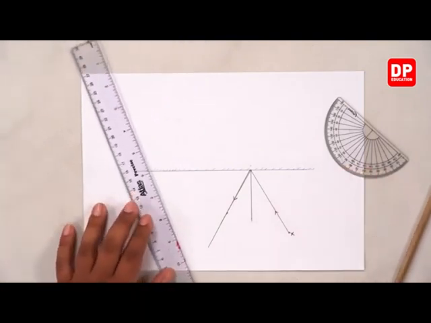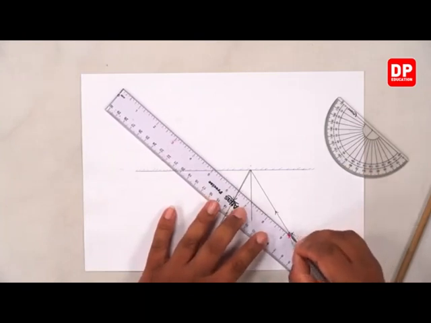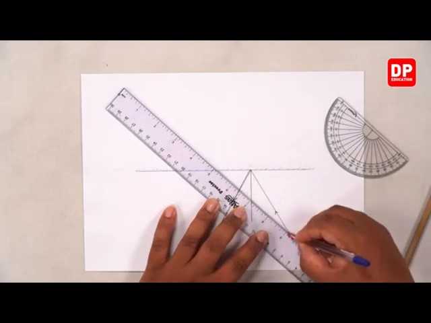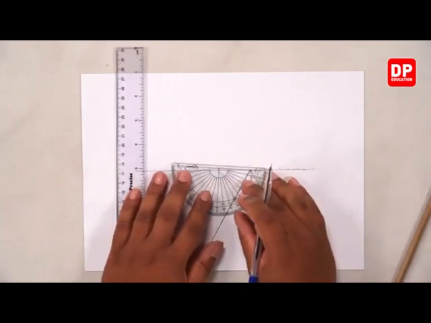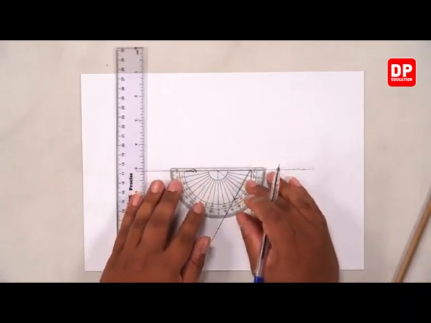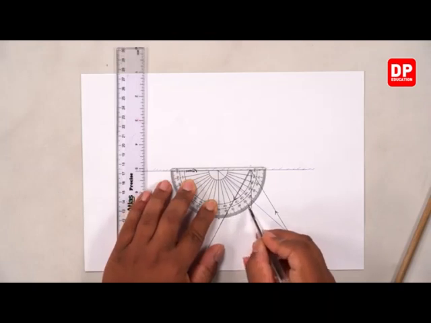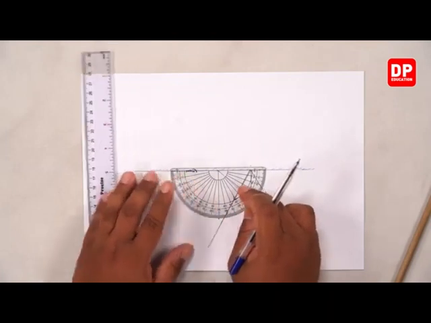I'll use a pen for it. So the second light ray, like this, then the perpendicular. Now let's measure the angle. Here 10, 20, 30, 40, 45 and 47.